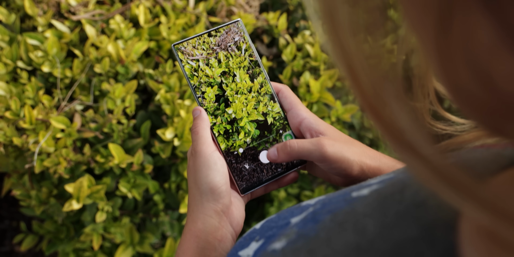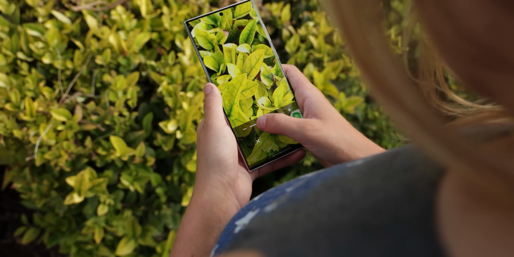Here's a fun one. In the accessibility settings, there's a new magnifier feature that lets you turn your phone into a magnifying glass.